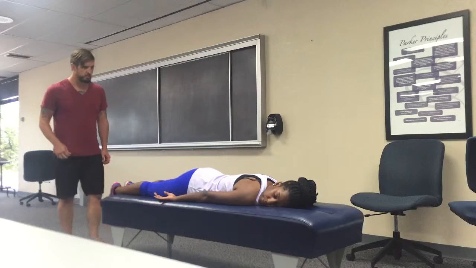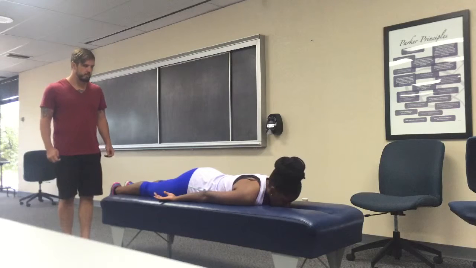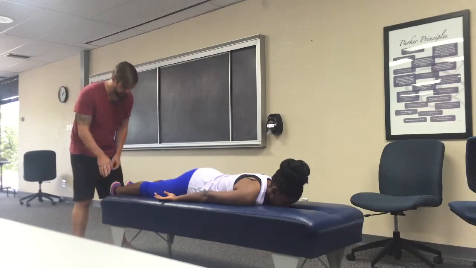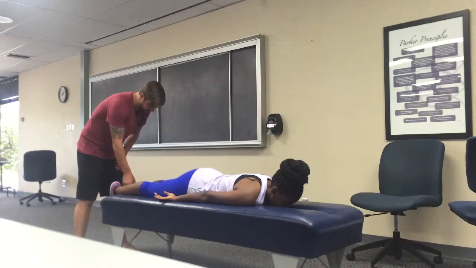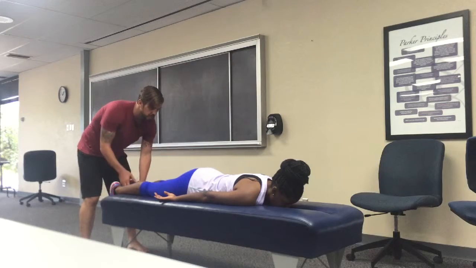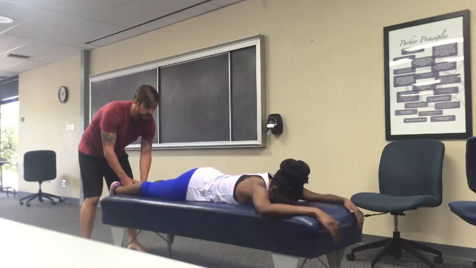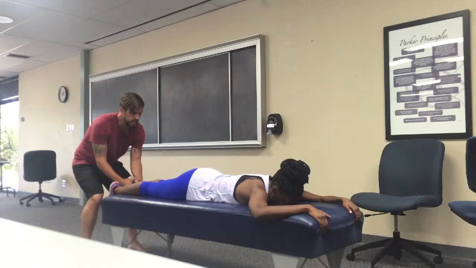Now, there are 3 things to do to correct that. If you go ahead and turn your head neutral for me. The first thing that we're going to do is we're going to, since that was the original short leg side, we're going to traction on the long leg side while the patient grabs the top of the table. So if you go ahead and grab the head of the table there, and I would traction on the long leg side for 5 seconds.